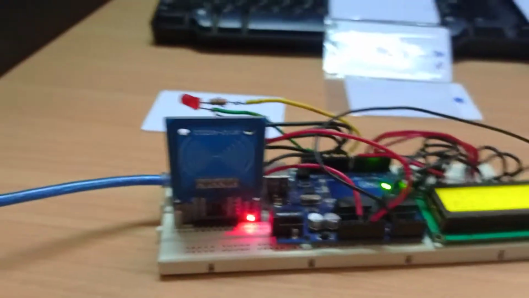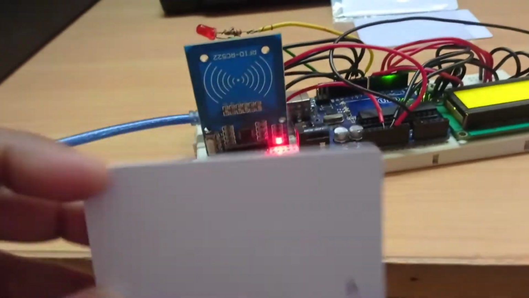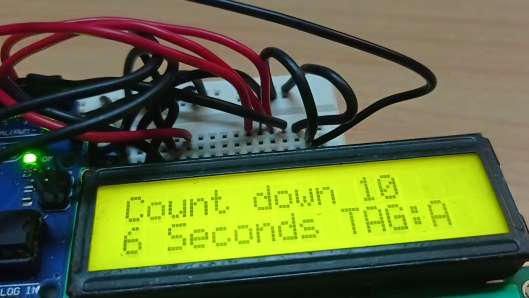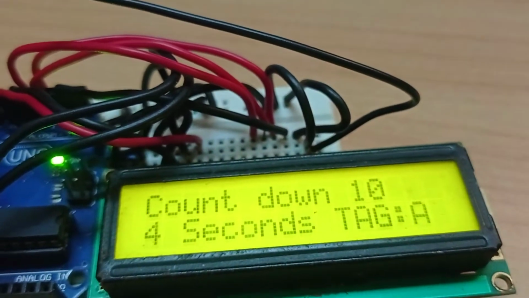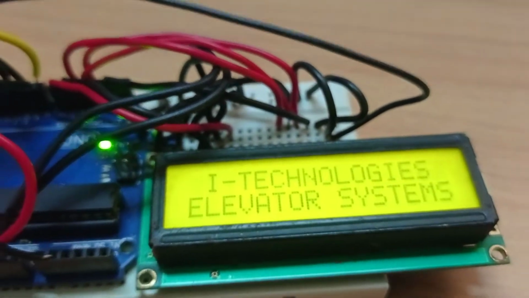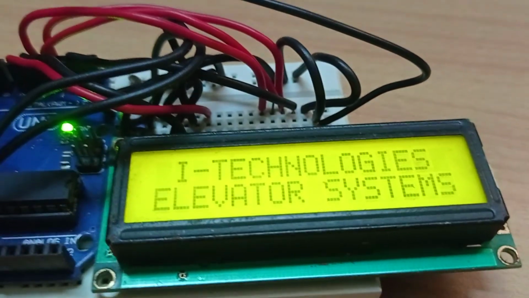So whenever a user prompts by placing a card here in front of the RFID reader, it first detects and it gives you a countdown of the preset selector. What is this preset selector? How does it work? See, whenever you start the project, it will give you the title of this.